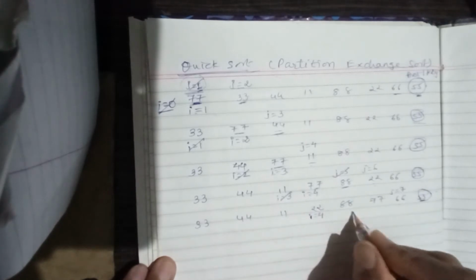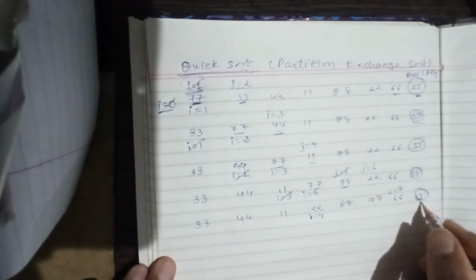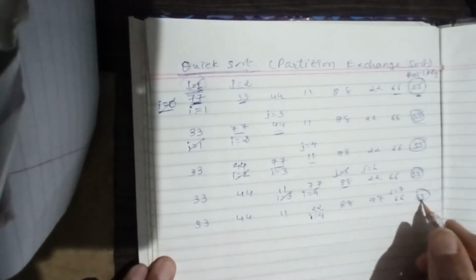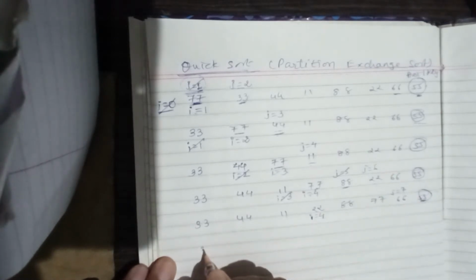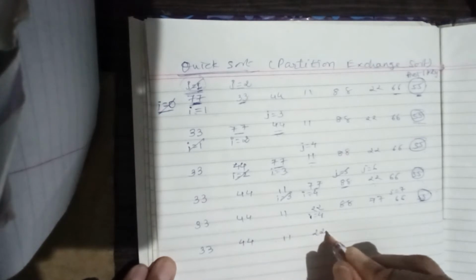The position I plus 1. Here I is 4. So position 5 is the final position for this pivot value. So now we have to exchange the fifth position and the pivot value. So we get here 33, 44, 11, 22.